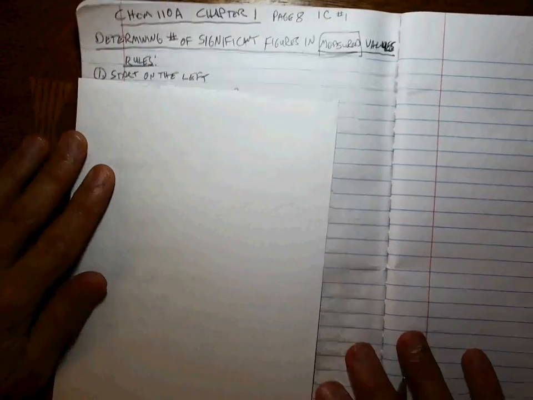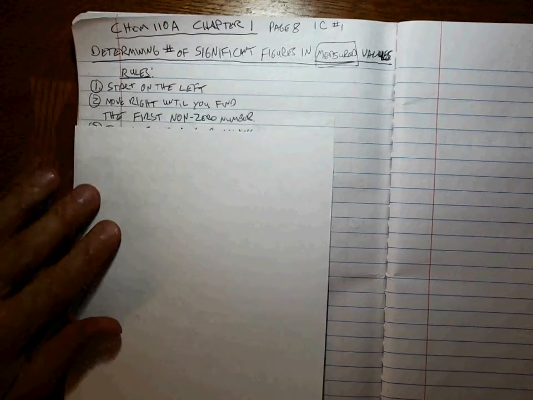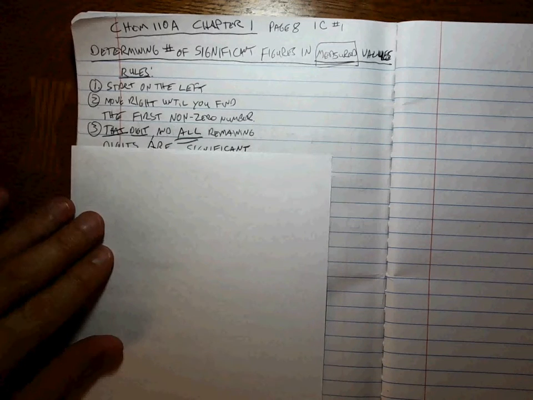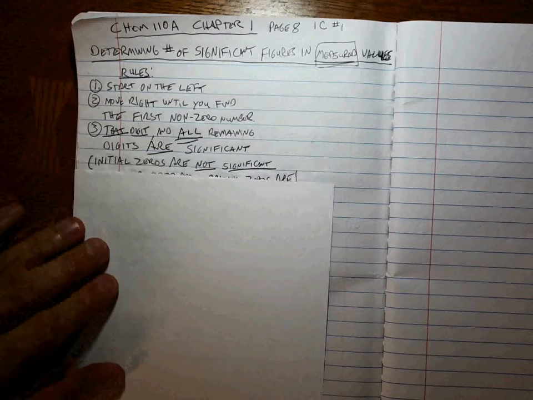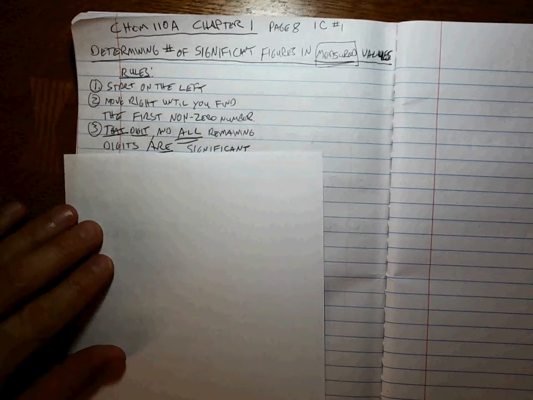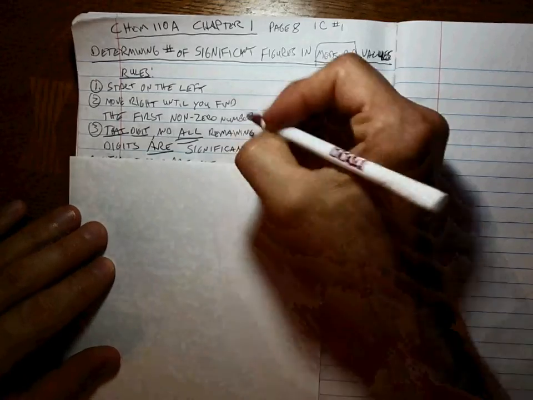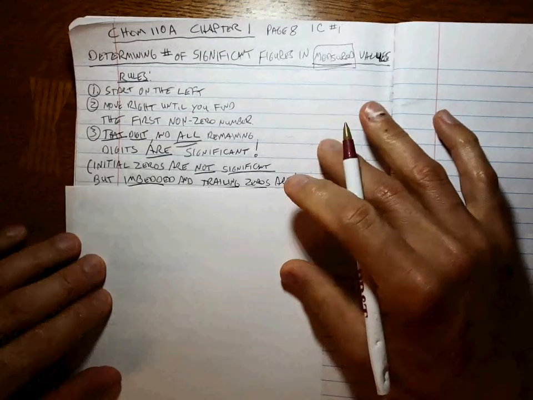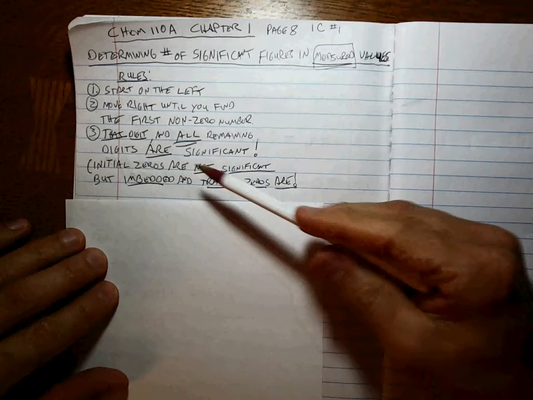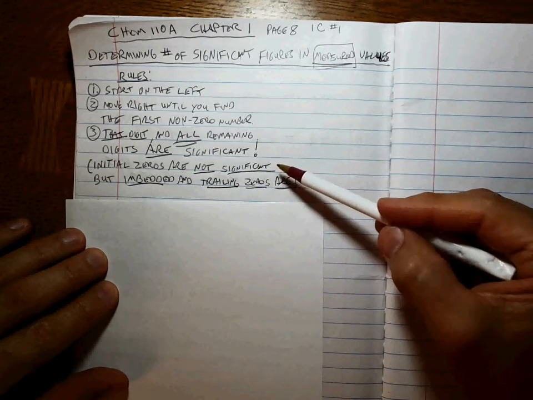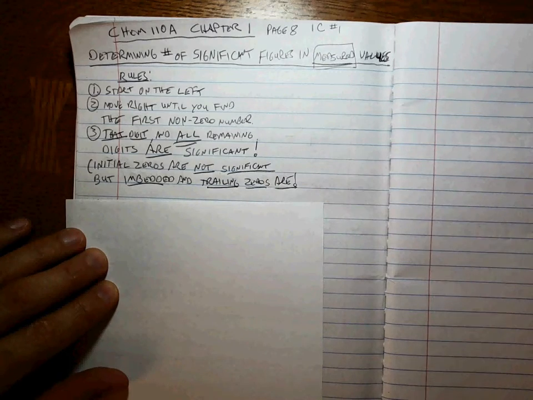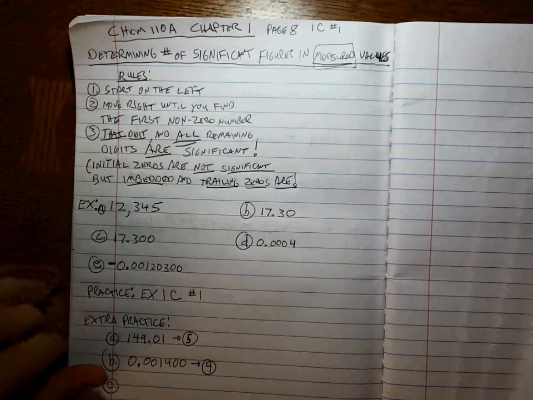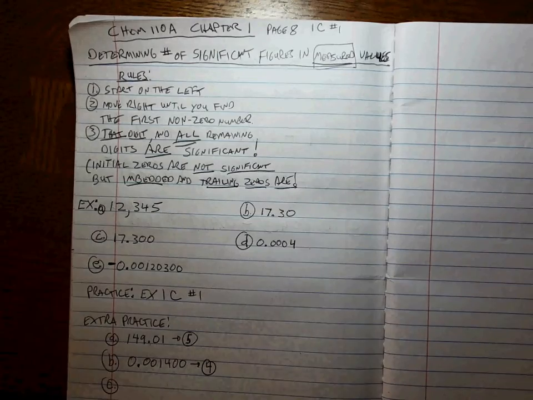First, start on the left. Move right until you find the first non-zero number. That digit and all remaining digits are significant. That's it. Oh, you can put an exclamation point there. Another way of saying this is that initial zeros are not significant, they're only placeholders, but embedded and trailing zeros are significant. Now, what do we mean by embedded or trailing zeros? Well, we'll take a look.